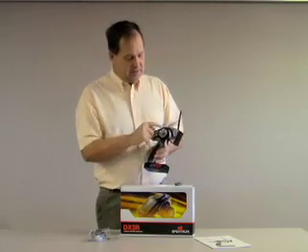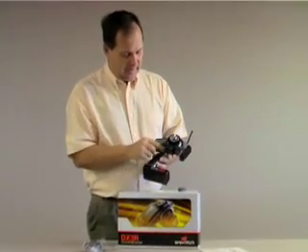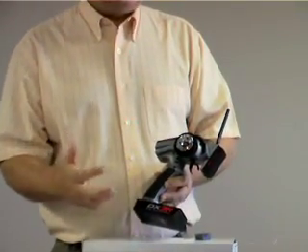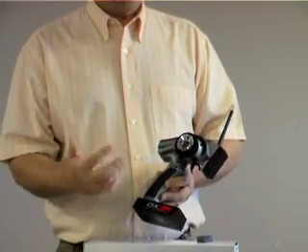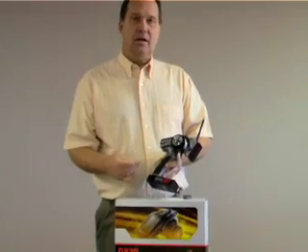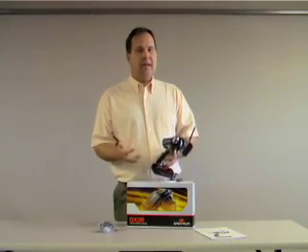We have 6 trimmers located around the transmitter, here, and here. And you can program those to be anything that you choose. Those would include timer functions. You can also program them to be trims. You can do brake trim, panic brake trim, static brake trim. You can program them to be also, we call it a panic steering.